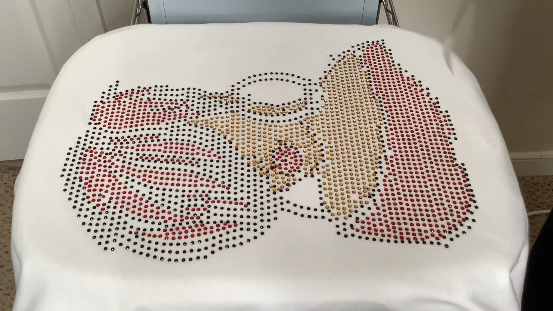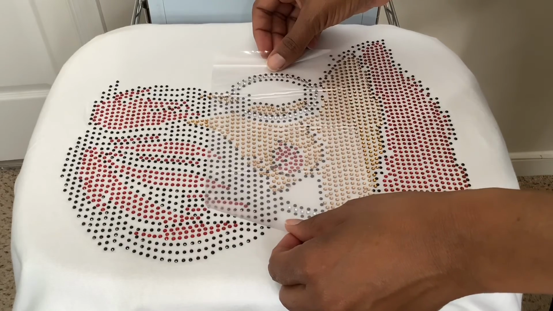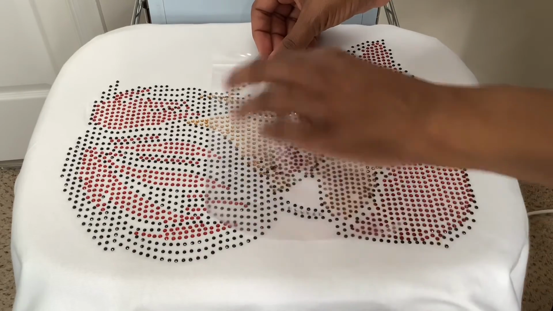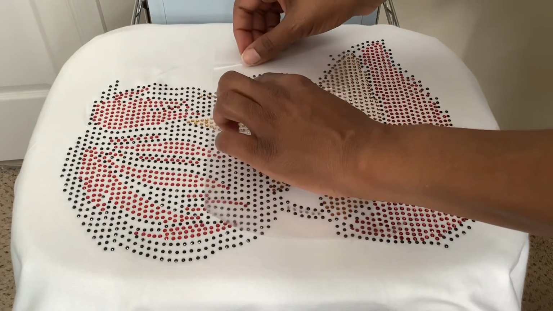And now for the final layer. You just want to make sure that this layer goes in as well without touching any of the other stones.